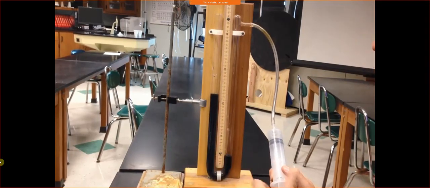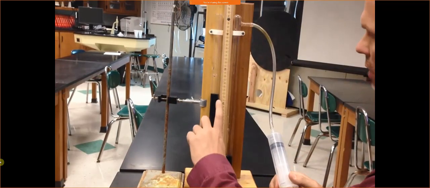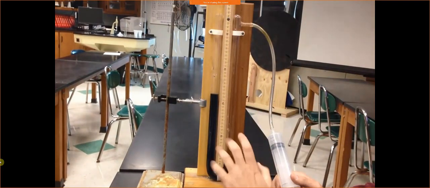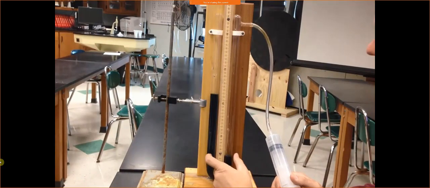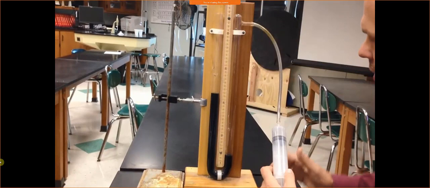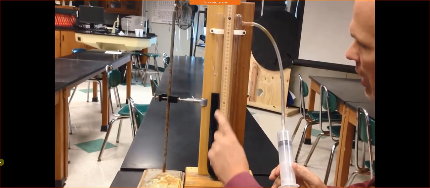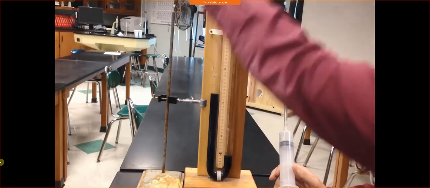And I would say that the pressure in this area is higher than the atmospheric pressure pushing down. Manometers use a differential of pressure to measure. So right now, the pressure in this syringe, which is connected, is 190 millimeters of mercury higher than atmospheric pressure.